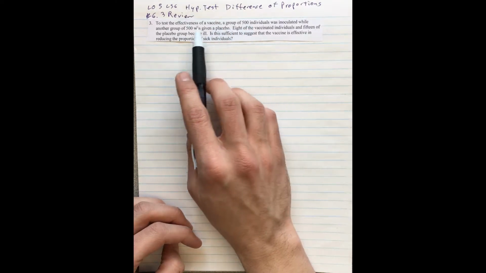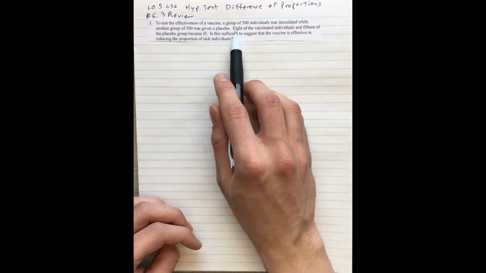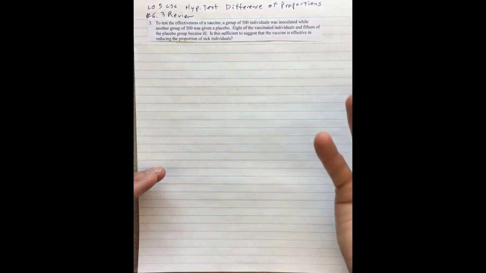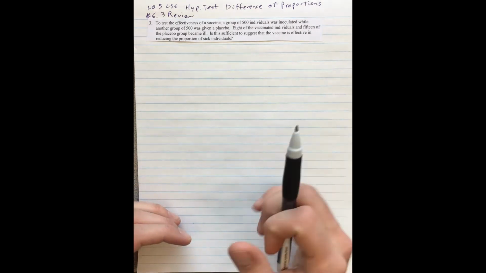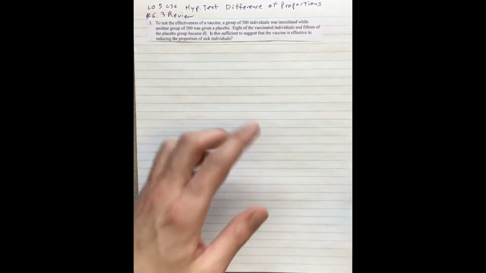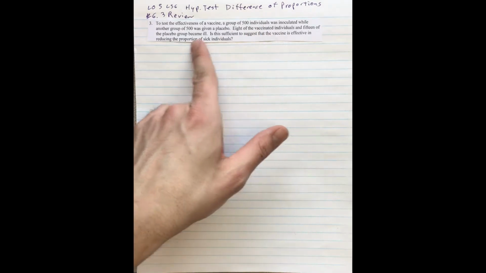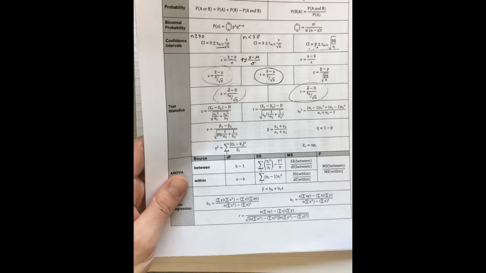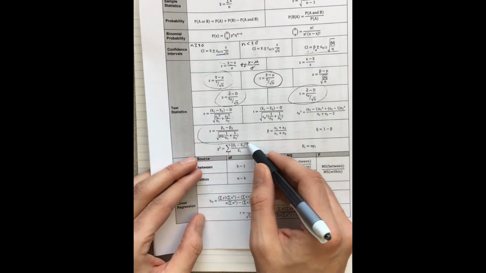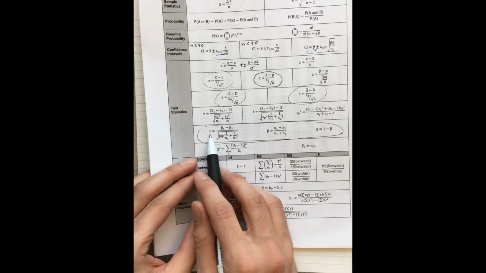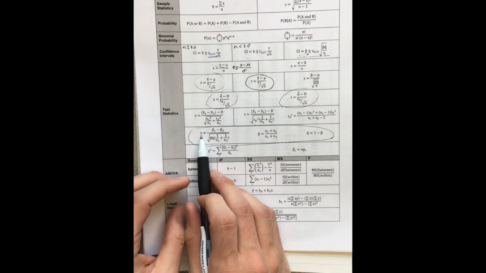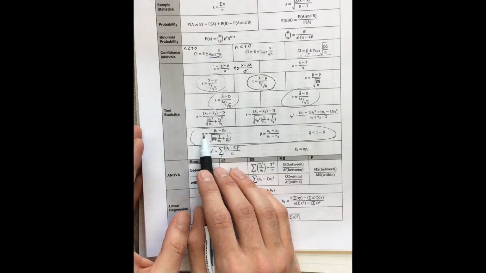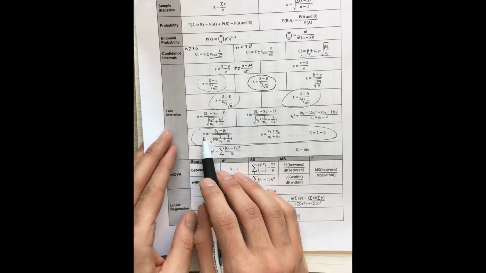And then the fact that I have two different groups involved, each with some number of vaccinated or placebo individuals who became ill, tells me I probably have two different proportions, because I'm going to have 8 over 500 and 15 over 500, and it suggests we have a difference of proportions. Now, this is the formula you want to use for a difference of proportions. Notice we don't put t there. You could do a t-test for this, but in Stat 202 we focus on the z-test.